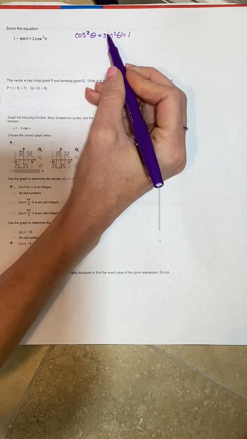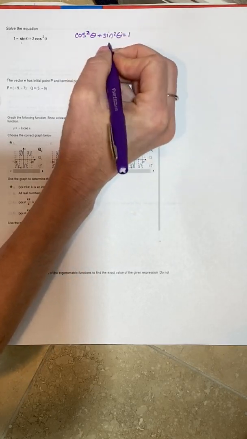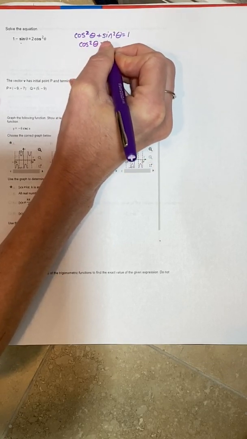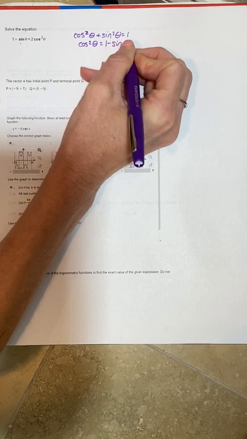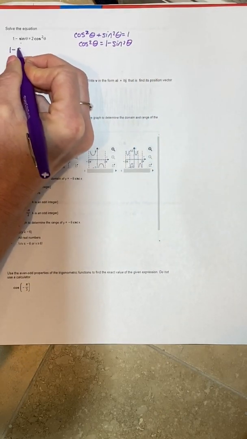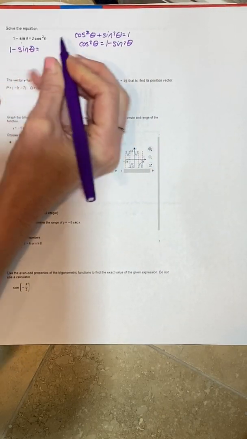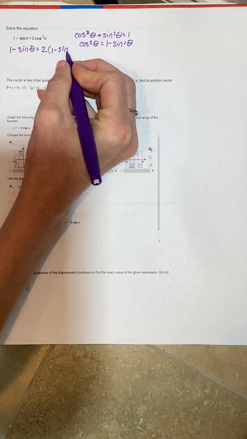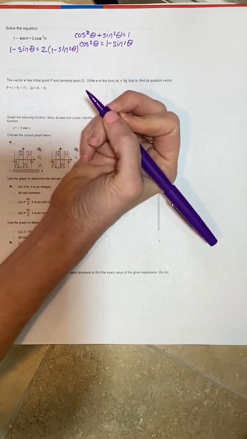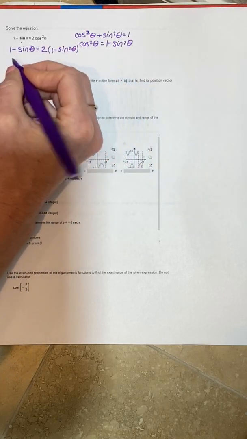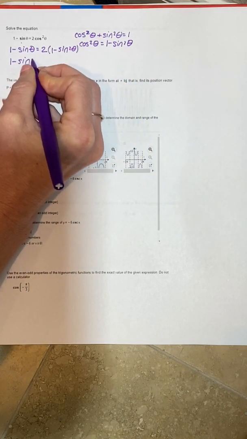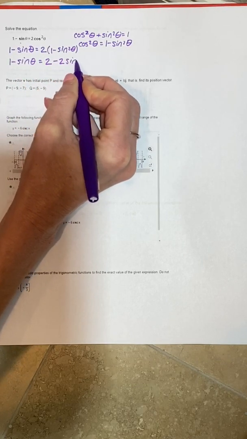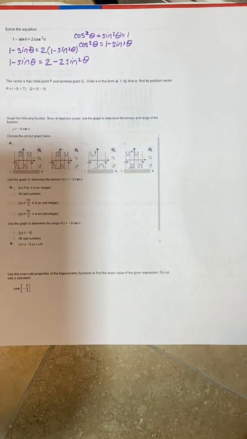So cosine squared is going to be 1 minus sine squared. So I replace my cosine squared with 1 minus sine squared of theta. So I have 1 minus sine of theta equals 2 times 1 minus sine squared of theta. Now everything's in terms of sine. I distribute: 1 minus sine of theta equals 2 minus 2 sine squared of theta.